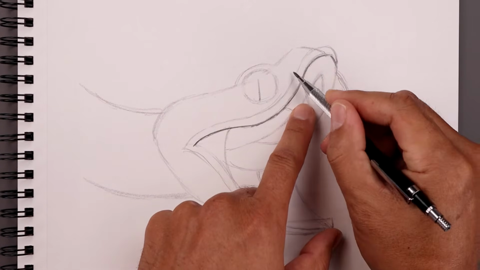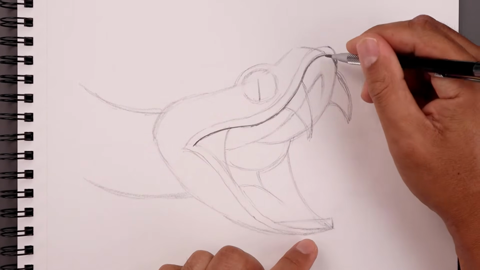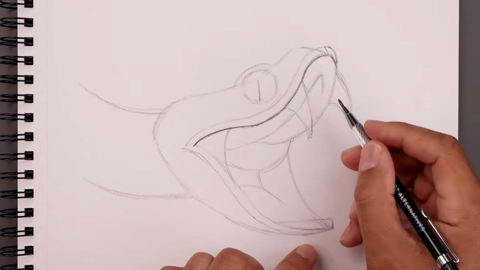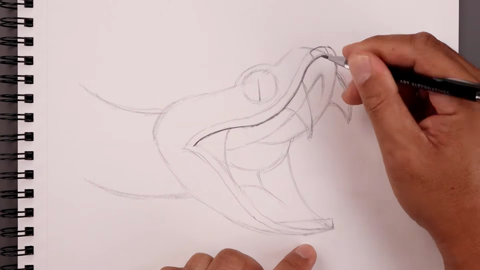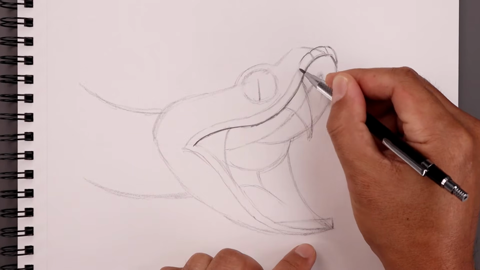Now along this line, we want to add some scales. So we're going to come across, bend this out and then down. I'm just going to round up the top of each scale and pull that in towards the top edge of the mouth.